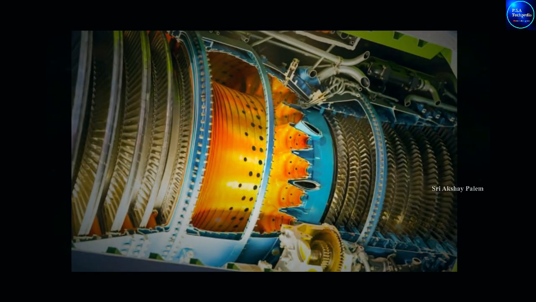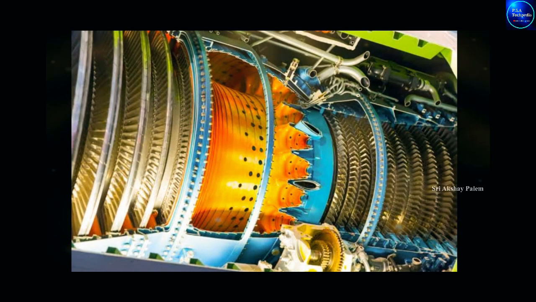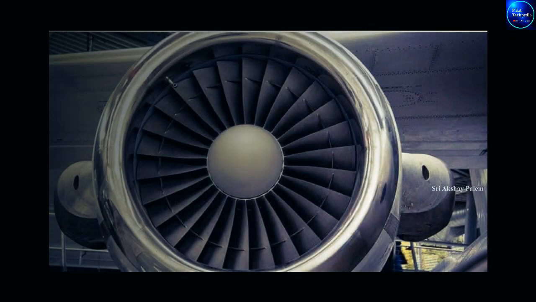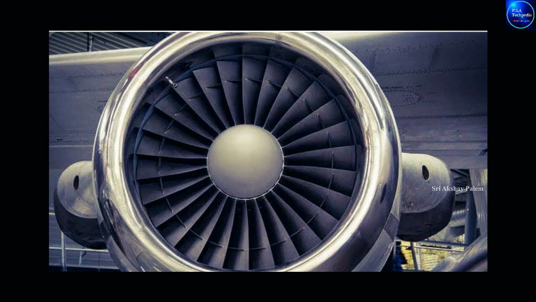In the combustion chamber, the air is mixed with the fuel. The mixture of air and fuel catches fire. This provides a high temperature, high energy airflow. The fuel burns with oxygen in the compressed air, providing hot expanded gases.